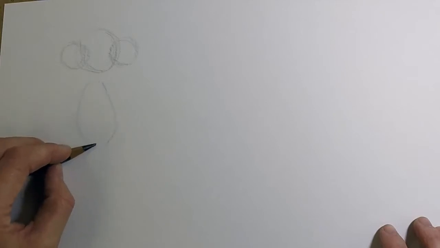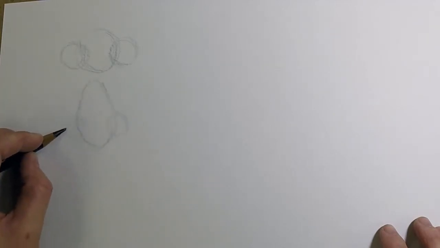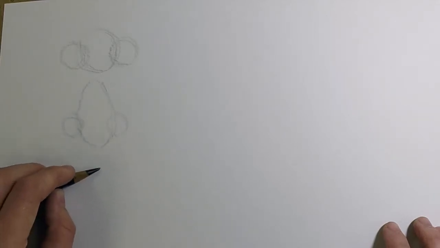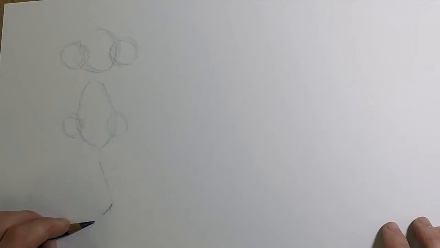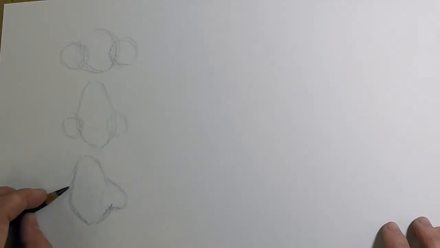Generally, everybody's nose is different, so some of you might have more of an oval shape, some of you might be more squared or more pointy. Again, everybody is different, so take this formula and adapt it to your own needs. We're learning to see shapes at this point. So how can you break your nose down into different shapes?